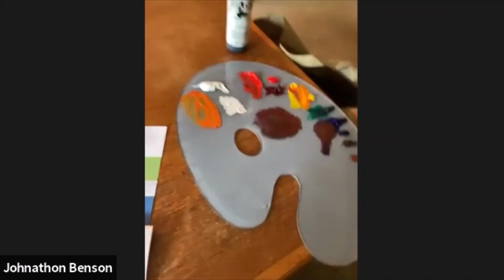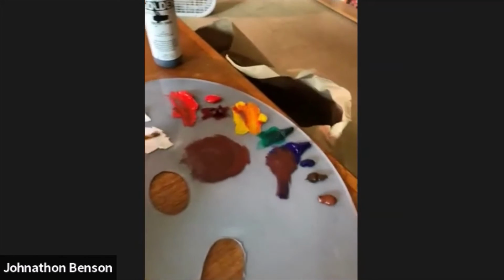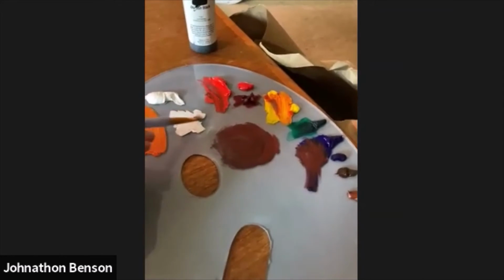But anyway, so I'm going to go ahead and I'm going to have this white paint right here. I'm going to go ahead and I'm going to add.